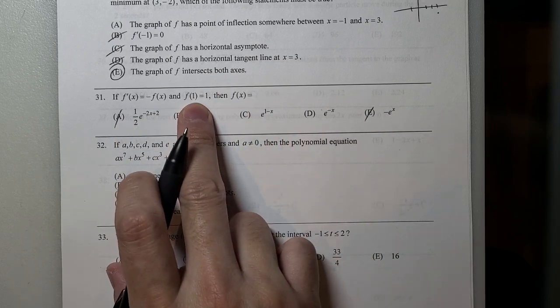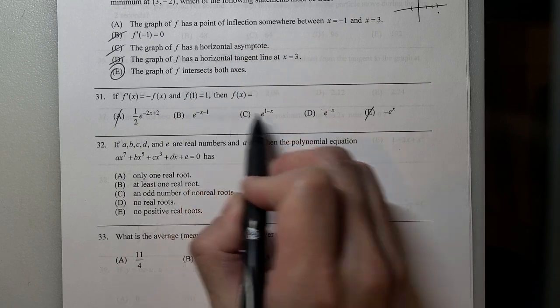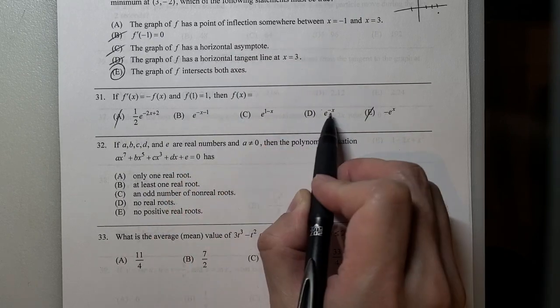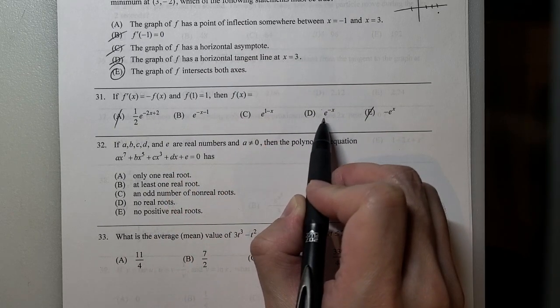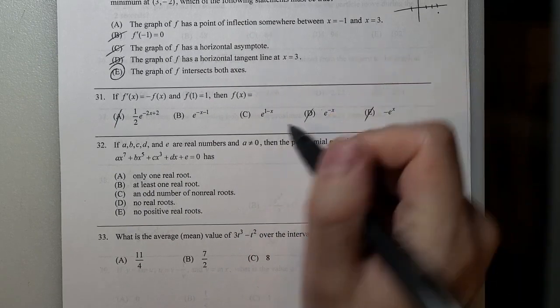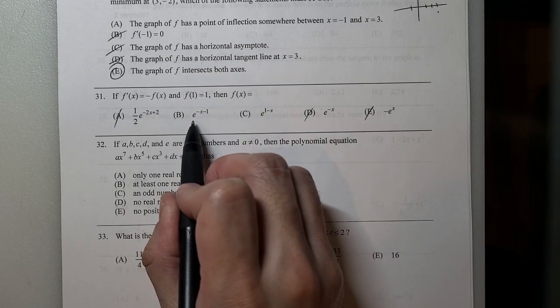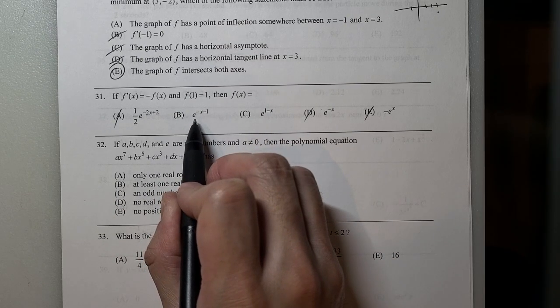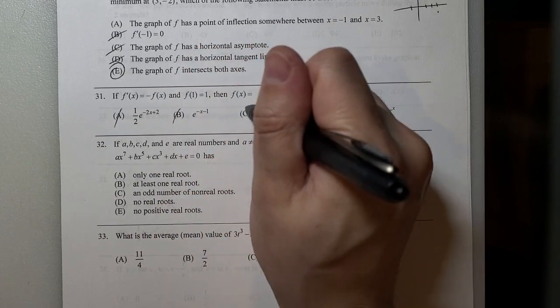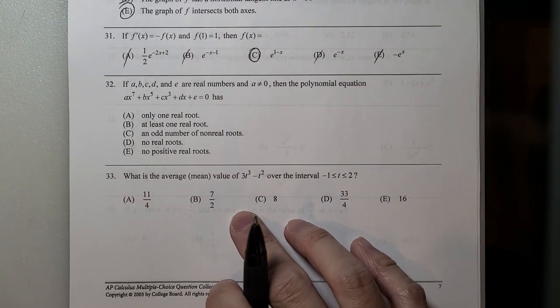Now, f of 1 is 1. Let's just see if that's the case. If x is 1, then the y value is e to the negative 1, which is not 1. If x is 1, e to the 0 is 1, so we keep that. If x is 1, e to the negative 2 is the y value. Again, not that, so choice C. As simple as that. Didn't have to do anything real fancy.